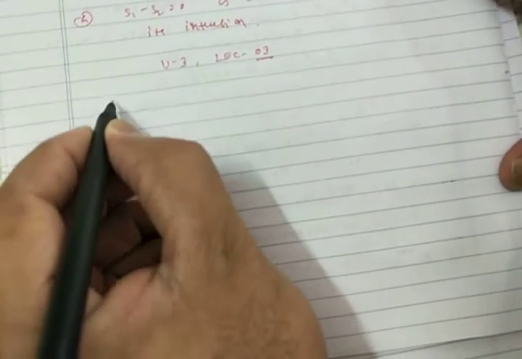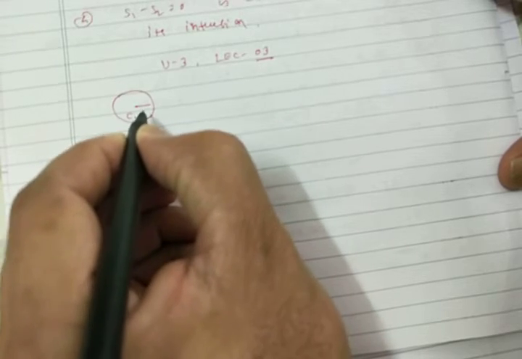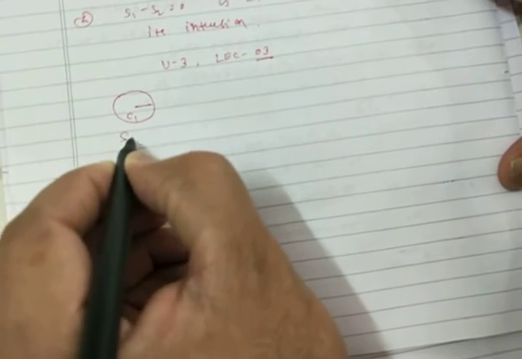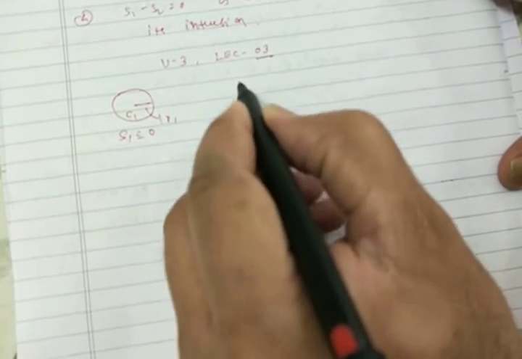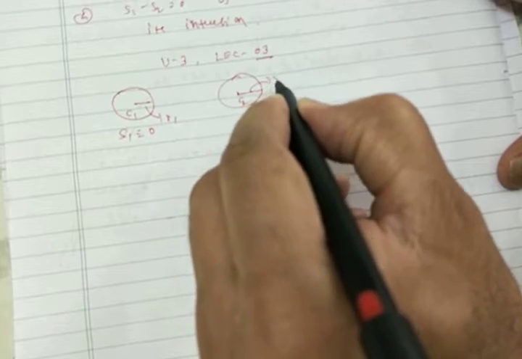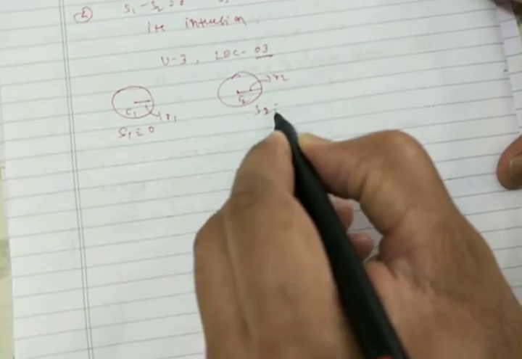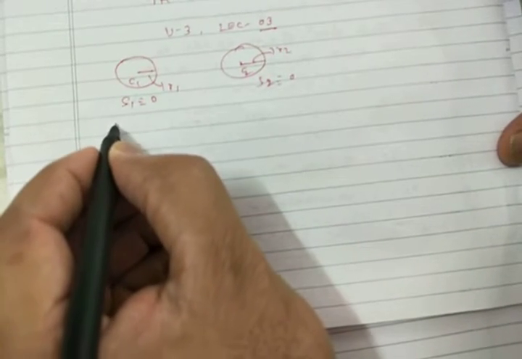Let us see here, suppose this is the sphere S1 equal to 0 with radius R1, and sphere S2 equal to 0 with center C2 and radius R2.